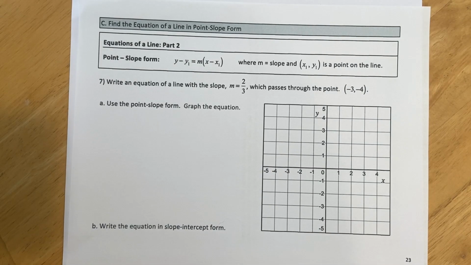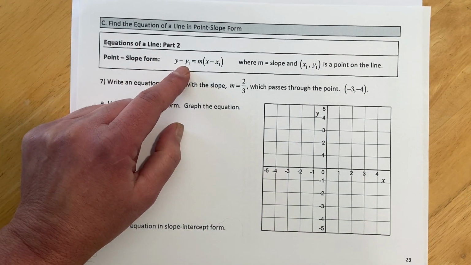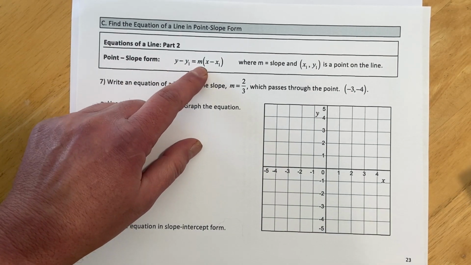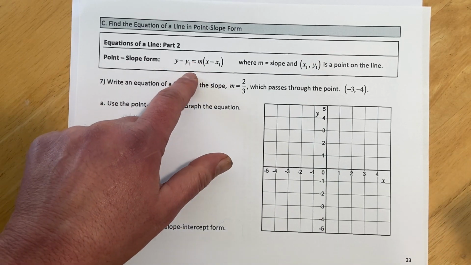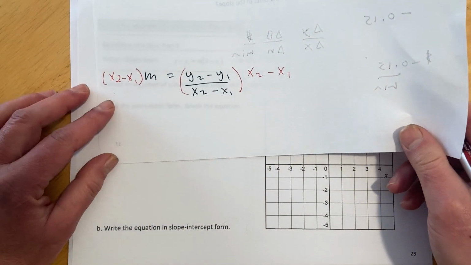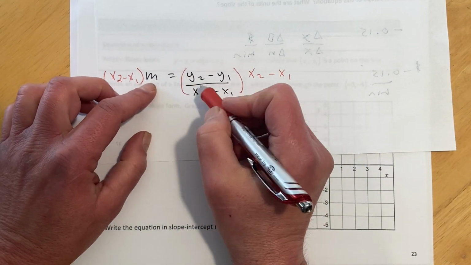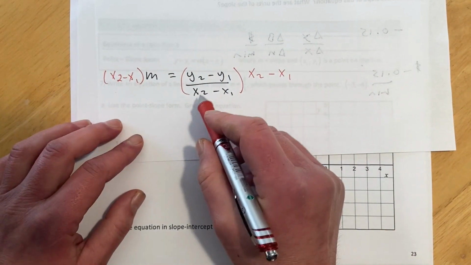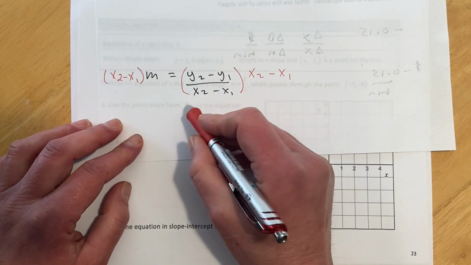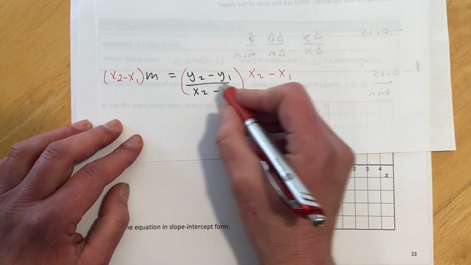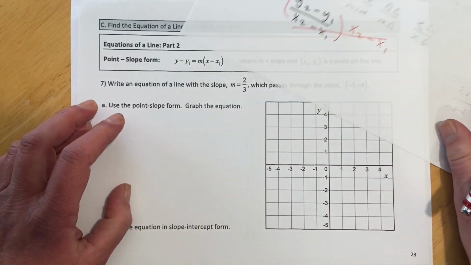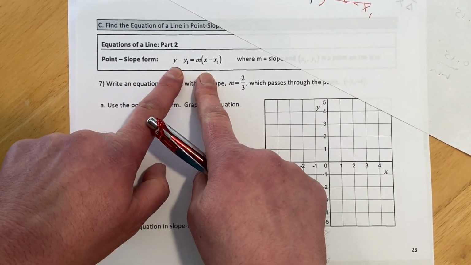Hey everyone, this is Derek, and in this video we're going to look at finding the equation of a line in point-slope form. So point-slope form is this equation right here, where m is still our slope, and then x1, y1 is a point. What this equation is actually, I wrote it out over here, remember our equation for finding the slope? If I clear the fraction by multiplying both sides by the change in x part, I can cancel those, and then what I have is the point-slope form.